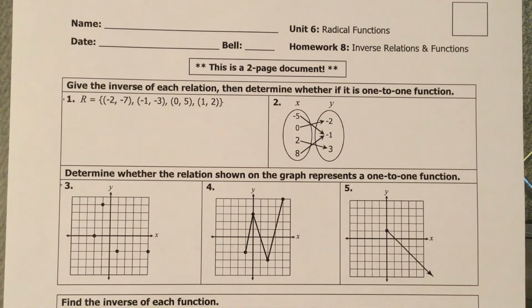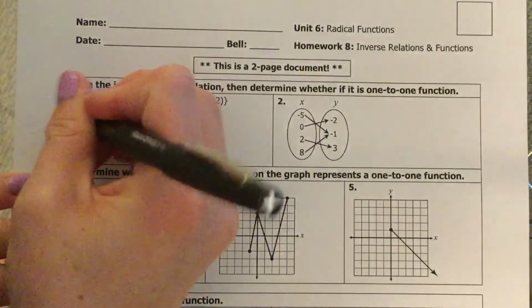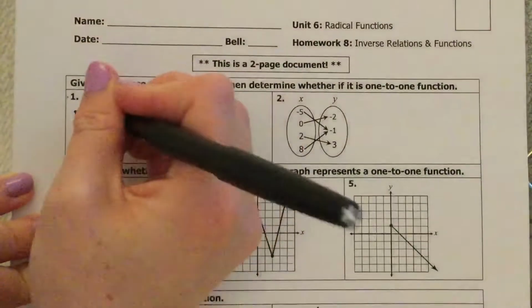Homework 8 is on inverse relations and functions. So we're going to start by looking at number 1, writing down the inverse and then determining if it is a one-to-one function. All right, so we have that capital R that stands for relation. So we are going to use capital R inverse to represent the inverse of that relation.